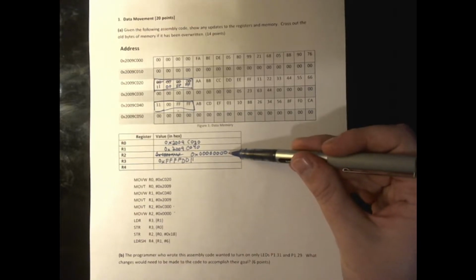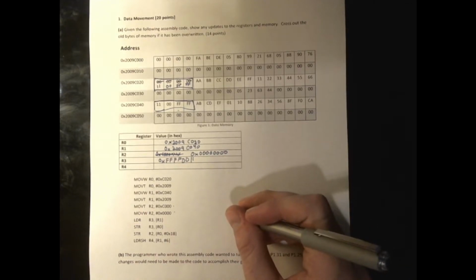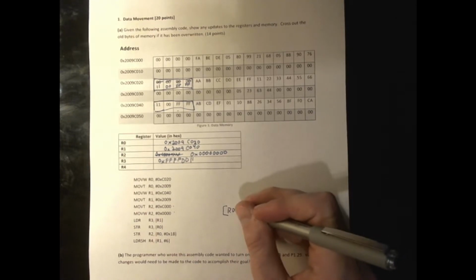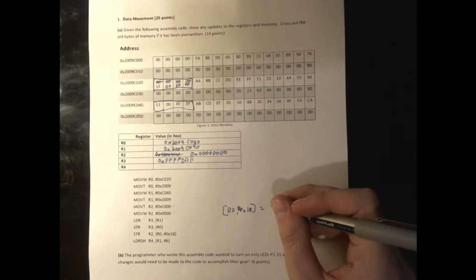We're changing memory there. The second store, we're taking the value from R2, and we're putting that into R0 plus 0x18. So that offset syntax means take the memory address in R0, add 0x18 to it, and then we're storing the value from R2. So R2 is all zeros, and we're going to store that into the memory address in R0 plus 0x18, which is actually going to expand to what's in R0 now.